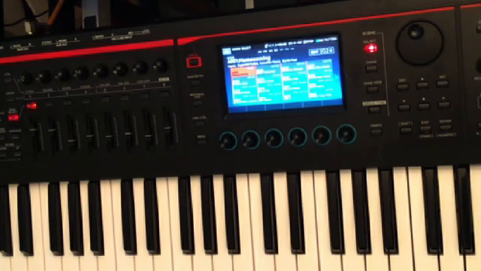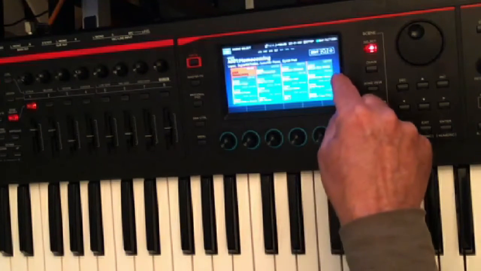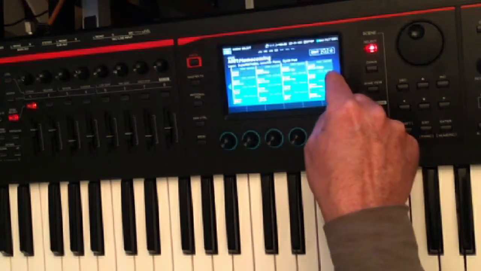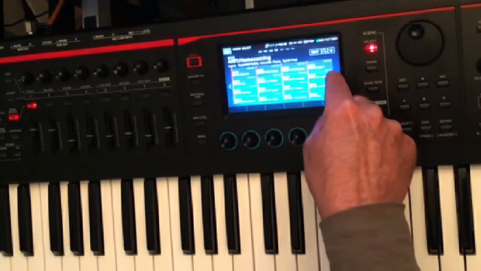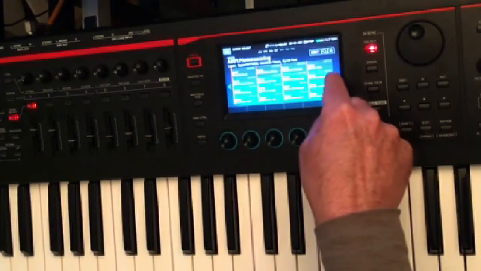Okay, we're going to do something similar on the Roland Fantom O now. I don't know the Roland as well, so there may be an easier way to do some of this, and you can let me know if there is. Okay, so again, we want to get to an initialized scene for this. I mean, you can scroll through the various scenes until you get to an initialized scene.